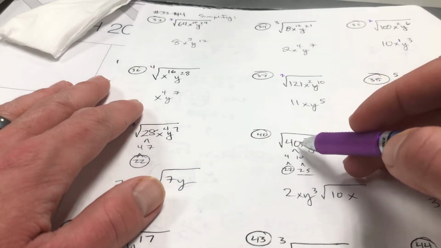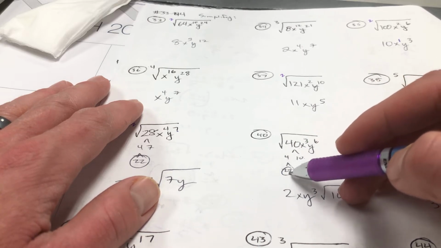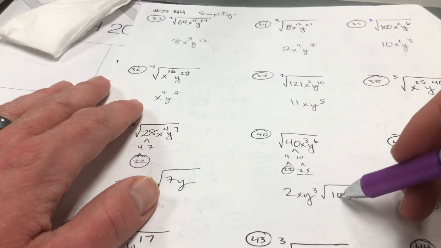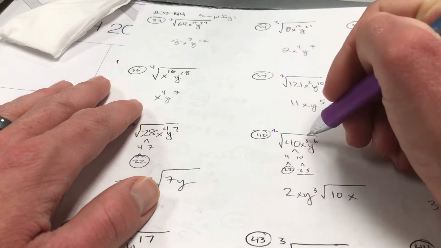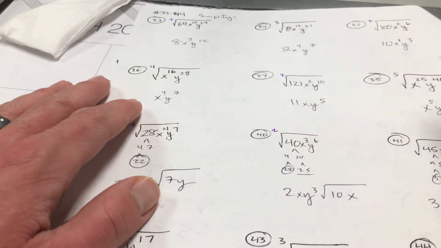Number 40 here, the square root of 40 is a decimal. So 4 and 10. This is 2 and 2. That's a partnership. It breaks out. 2 times 5. That's not a partnership. 10 stays on the inside. 2 goes into 3 1 time with 1 left over. 2 goes into 6 3 times exactly.